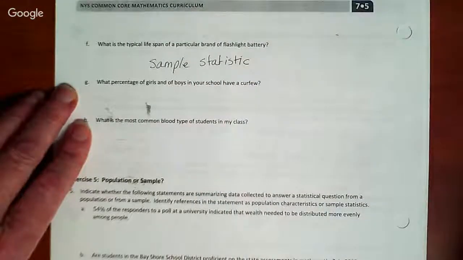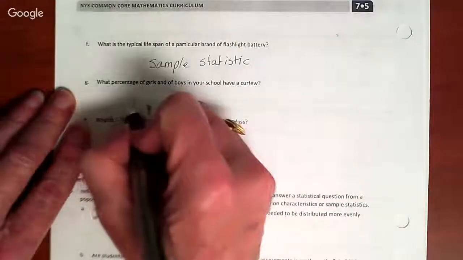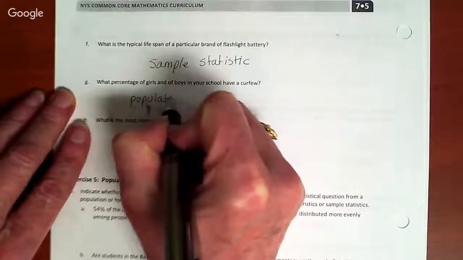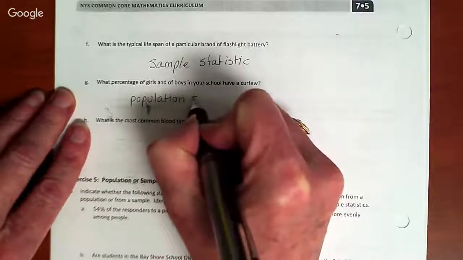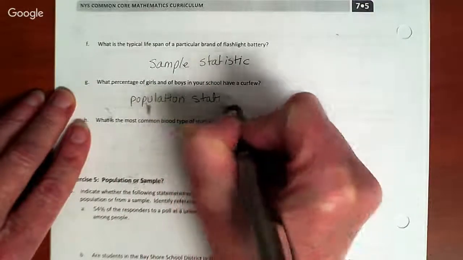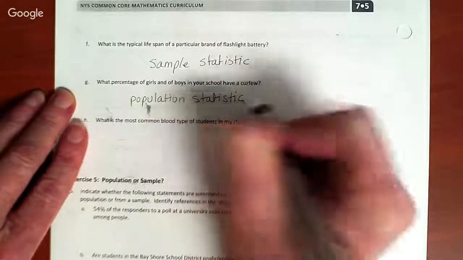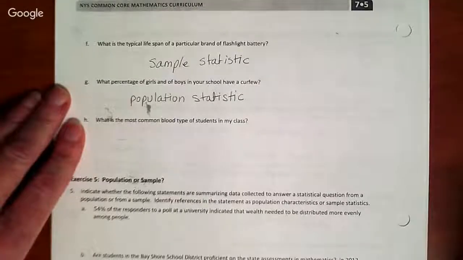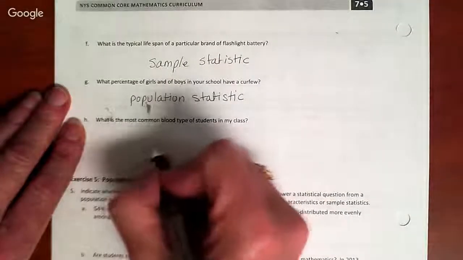What percentage of girls and boys in your school have a curfew? Population. What is the most common blood type of students in my class? That's a sample statistic.